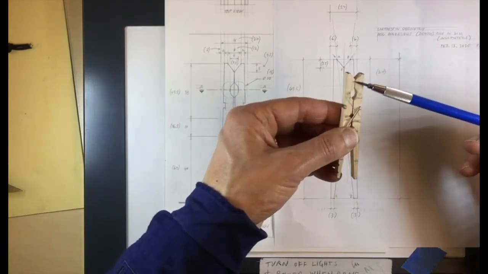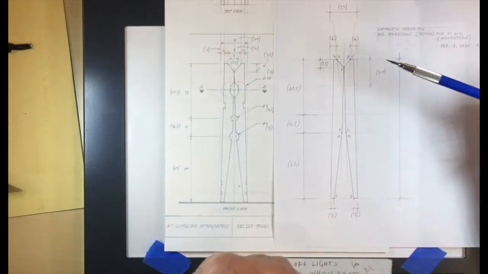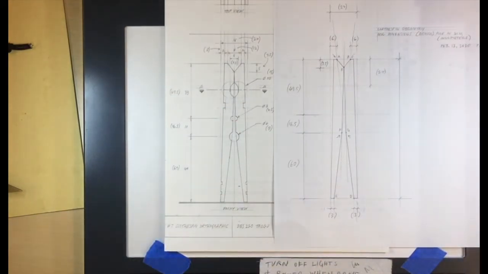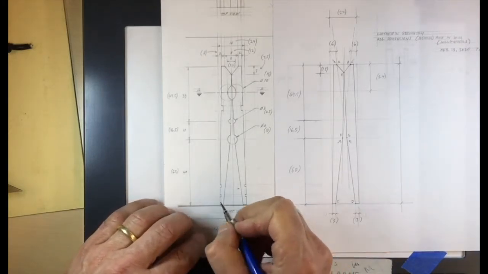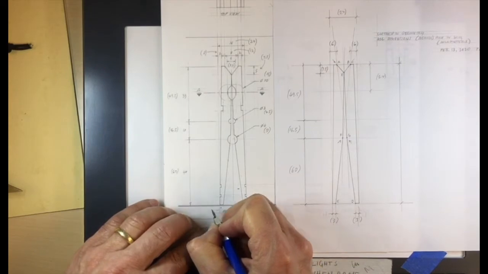And that gives us a reasonable, good approximation of what the pin might be. I'll go ahead and write also 3 millimeters down here because, again, in parentheses here, okay?